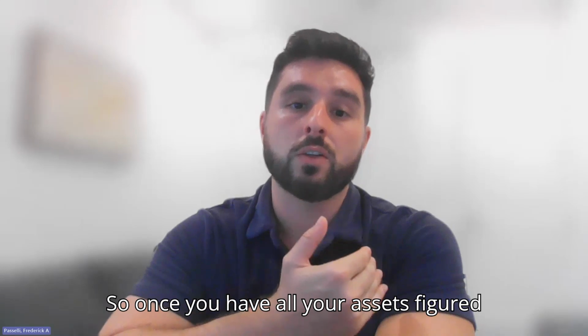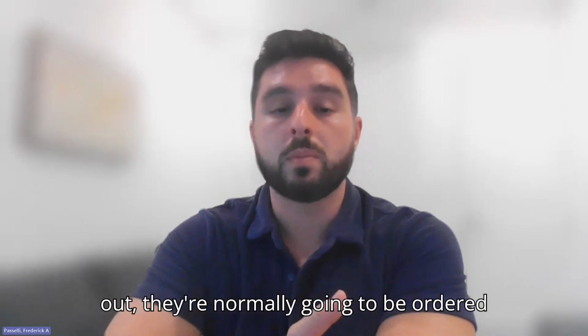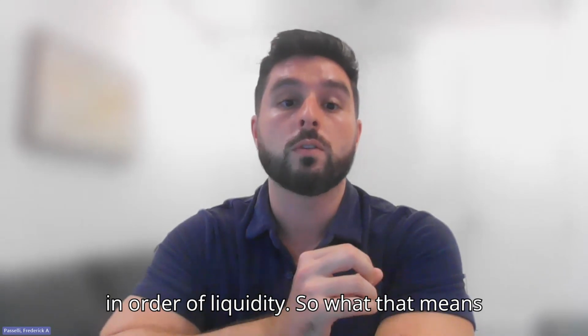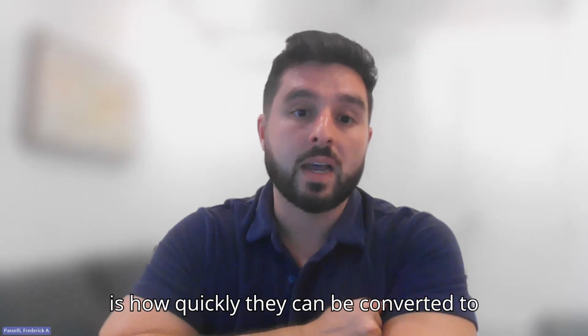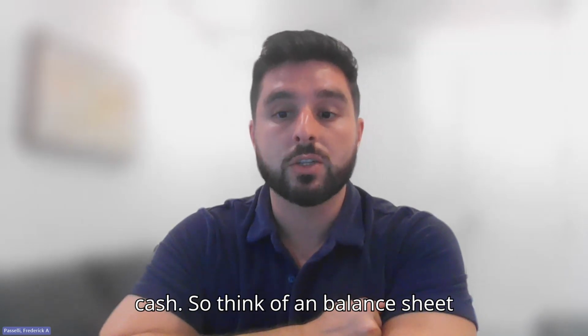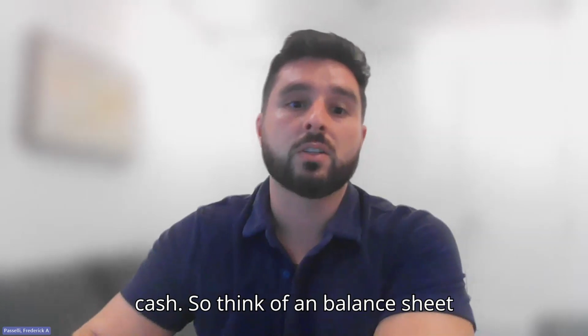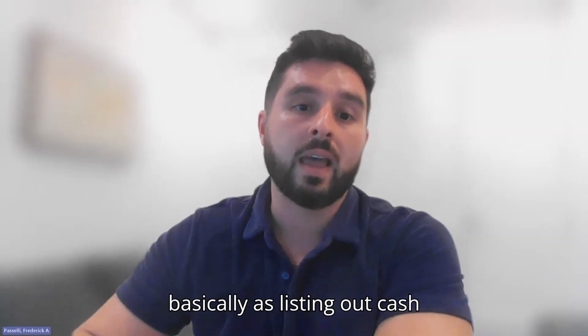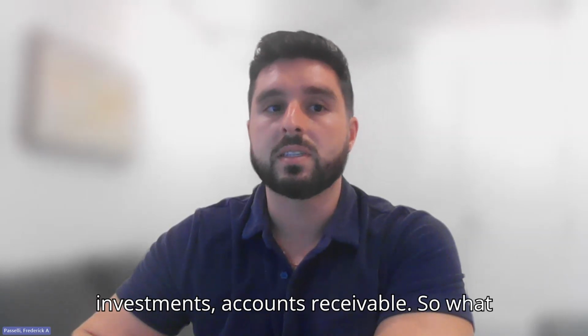So once you have all your assets figured out, they're normally going to be ordered in order of liquidity. So what that means is how quickly they can be converted to cash. So think of a balance sheet basically as listing out cash, investments, accounts receivable.